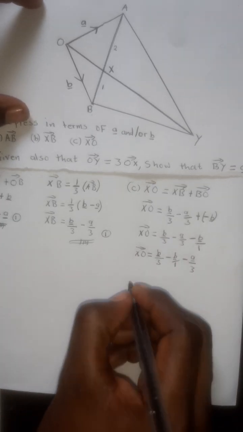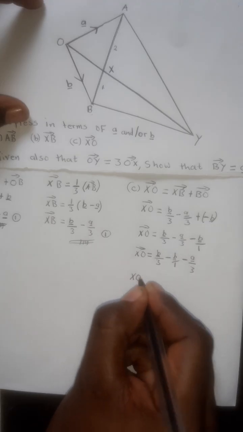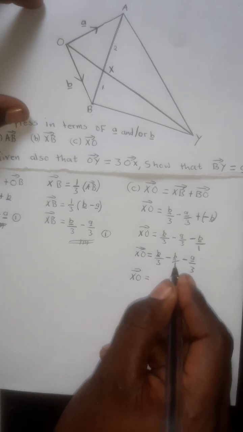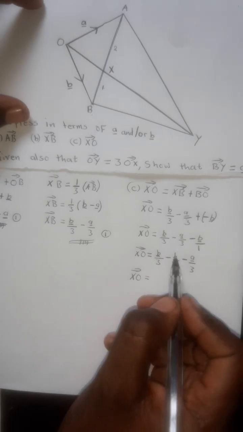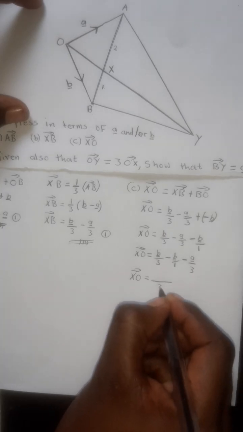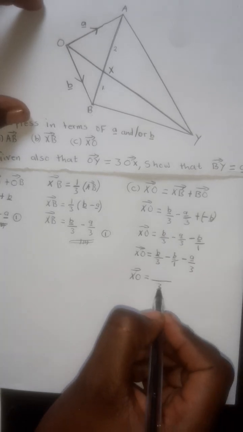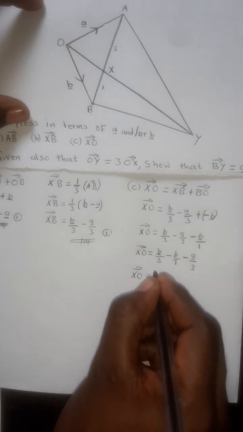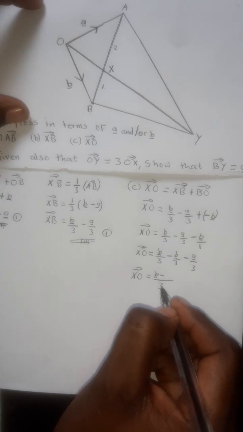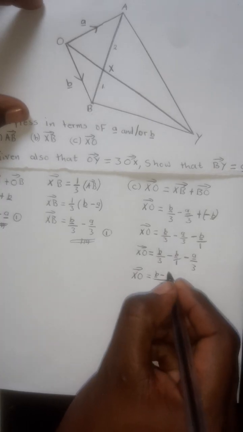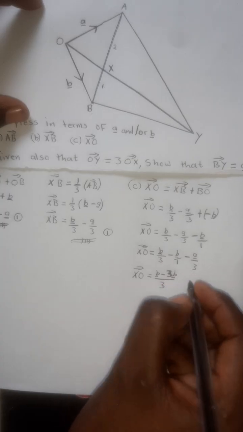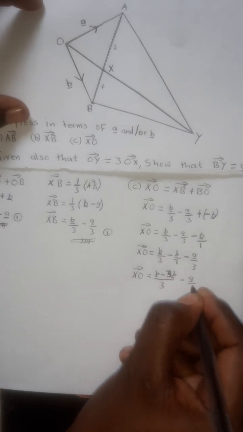All right, we continue and say XO is equal to, here we can find the common denominator. Okay, here we can find the common denominator because the numerators are like terms. So we can say, what is the common denominator here? That is 3. So 3 into 3, that is 1. 1 by vector B, which is still vector B. Then we say negative 1 into 3, which is 3. 3 by vector B, which is 3 vector B. All right, then we say negative vector A over 3.